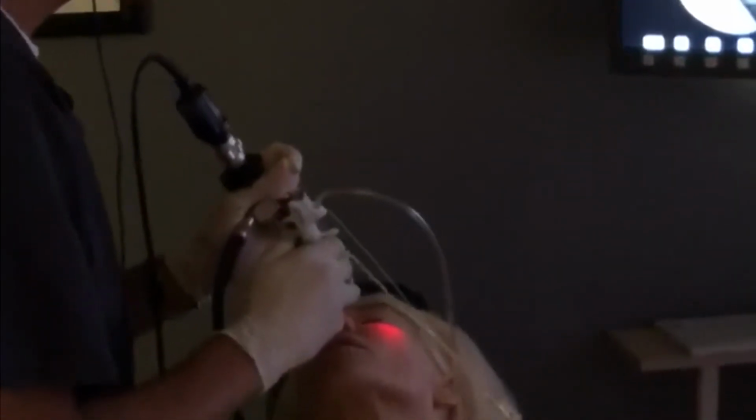We're inside the sinus, and you can see that the left maxillary sinus is illuminated and the balloon is inside the sinus. So right now the guide wire is inside the left maxillary sinus, and you can see the sinus illuminated, and now we're passing the balloon over the guide wire to dilate the sinus.